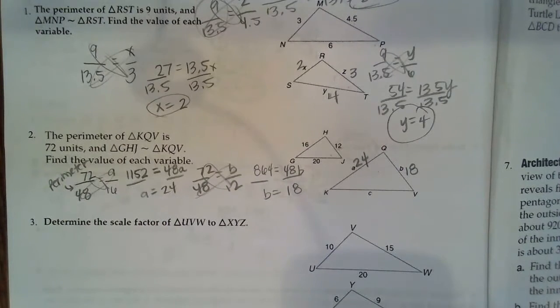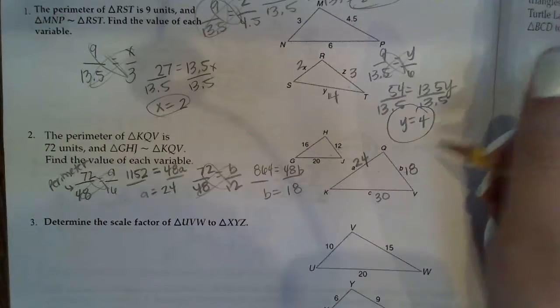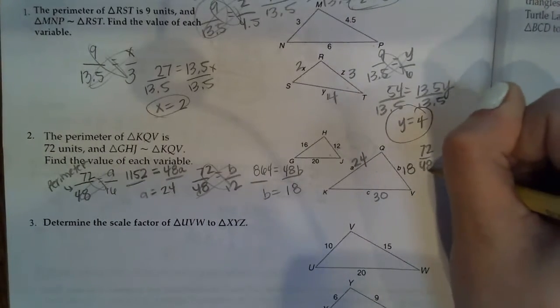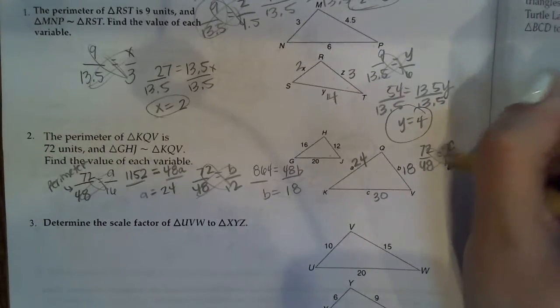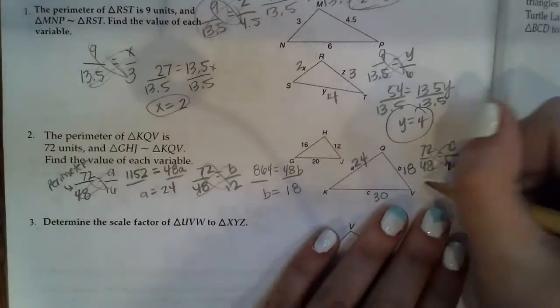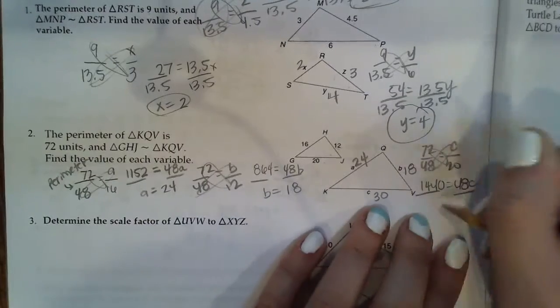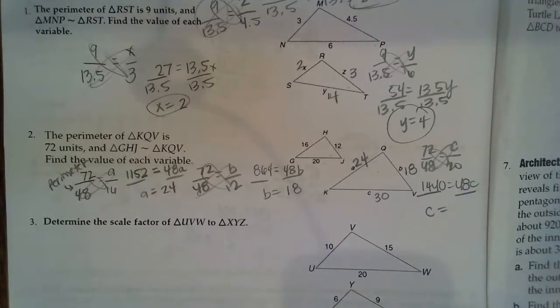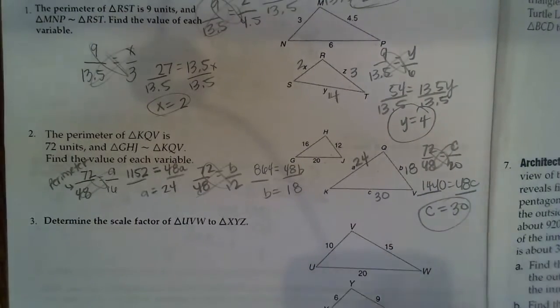If I do 72 minus 18 minus 24 gets me 30 for this one, but I'm going to double check and make sure I'm right. 72 over 48 equals c over 20, cross multiply, 1,440 equals 48c divided by, what do you know? It's 30. And these match up, so I know I'm right.